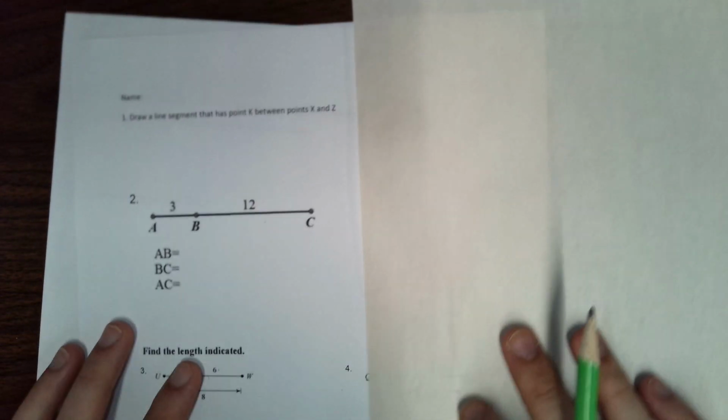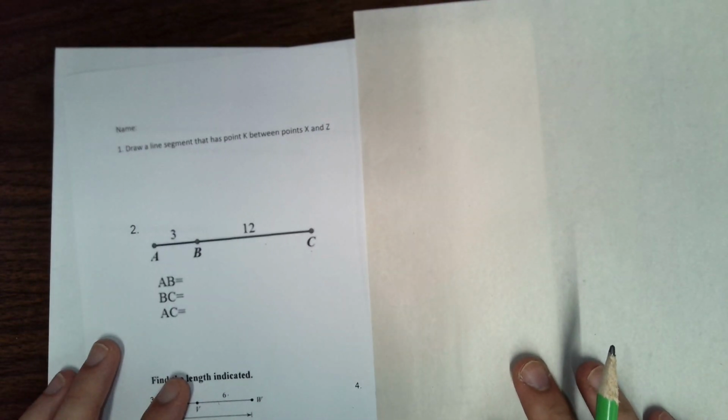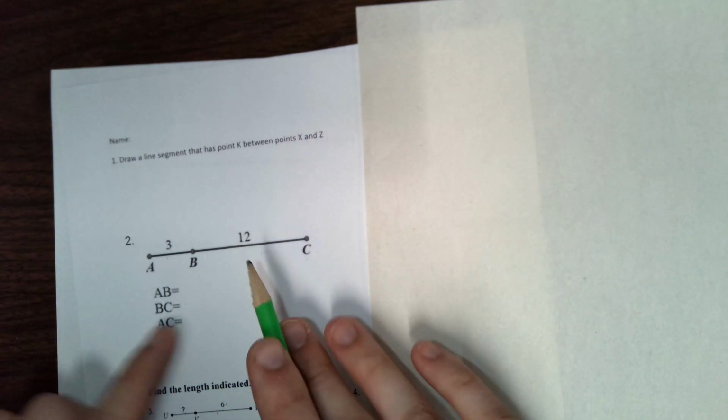Hello, everyone. Welcome to the introduction to the segment addition postulate. What we're going to do is have some line segments here, and we're going to find various lengths on those line segments.